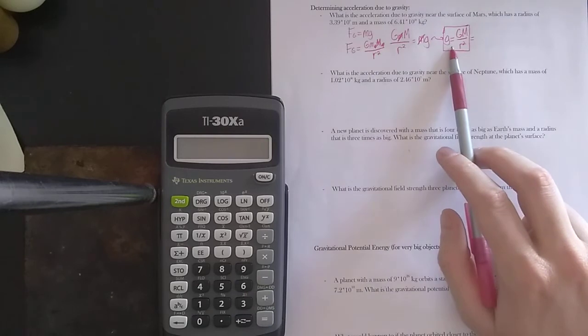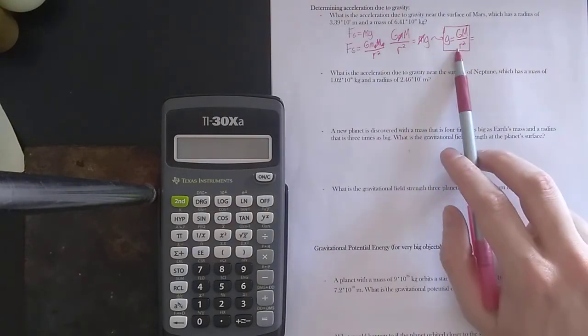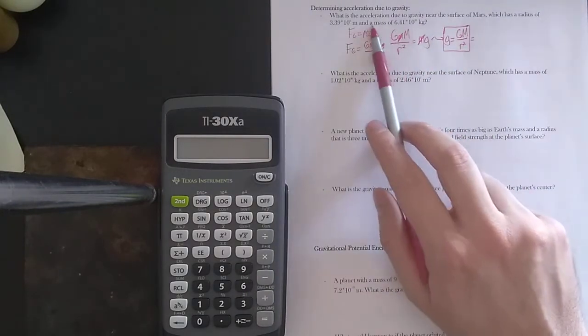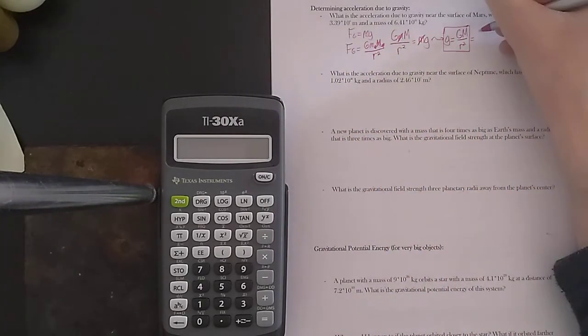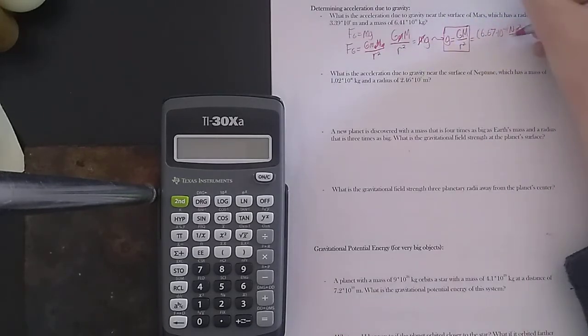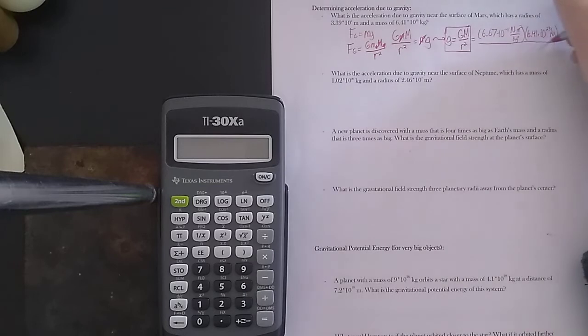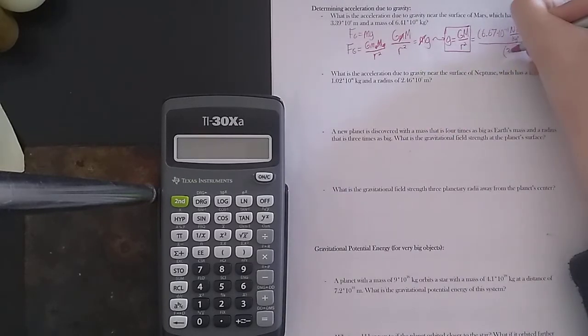Now, we're going to keep deriving this from first principles. You can't just write this down and go from there. You have to derive it from things from the reference tables each time, but it's very easy to get to. I'm going to plug in my values, 6.67 times 10 to the negative 11th newtons times meters squared over kilograms squared. The mass of Mars is 6.41 times 10 to the 23rd kilograms. And the radius of Mars is 3.39 times 10 to the 6th meters.